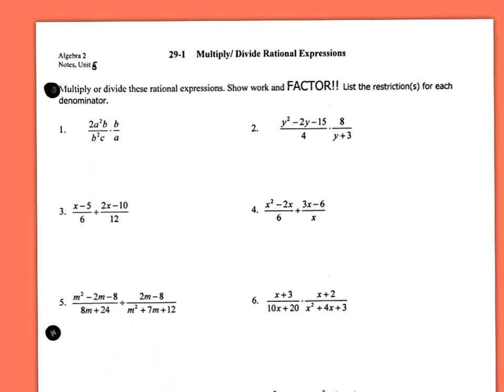So for this first problem, there's no plus or minus signs, so you can just cross off the things that match and subtract with their powers. So for example, these two b's would cancel with b squared in the denominator. A squared cancels with a but leaves an a in the numerator. The c doesn't have anything to match in the top. When you're done, you multiply straight across the top, straight across the bottom, so you get 2a over c.